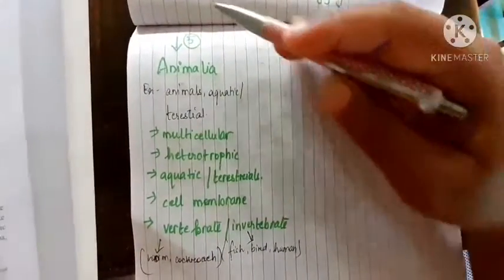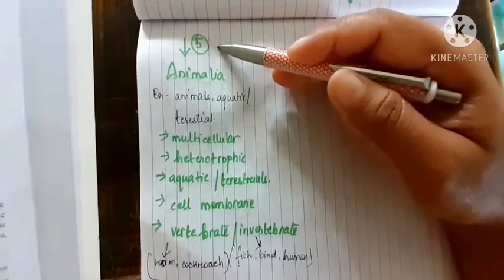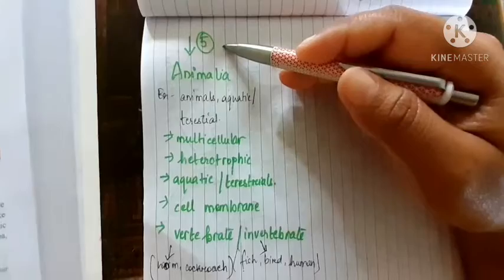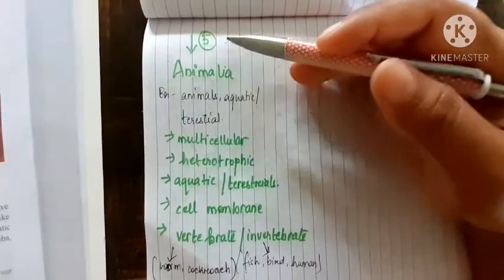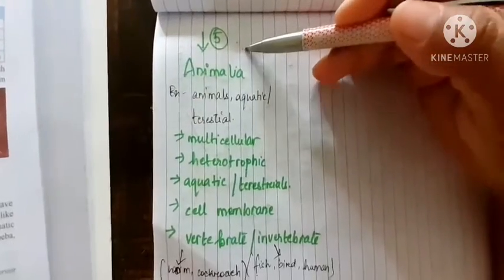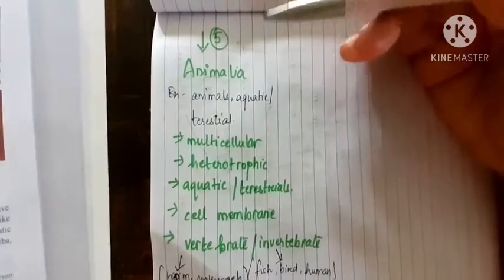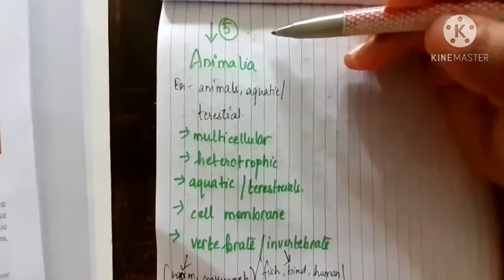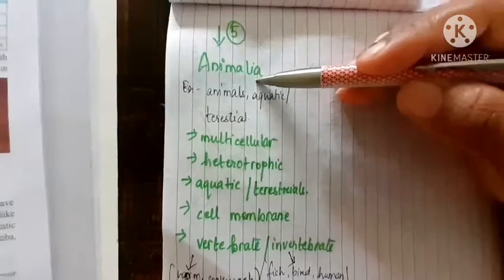The fifth kingdom is the Animalia. Animalia, all the organisms, all the insects, all the humans or the horses or the organisms that live in the water, fishes, or those that can fly, for example birds, or those that can crawl, all the multicellular organisms, they all come under Animalia.